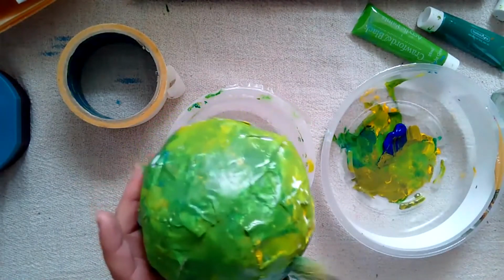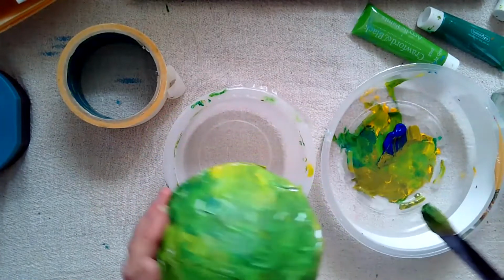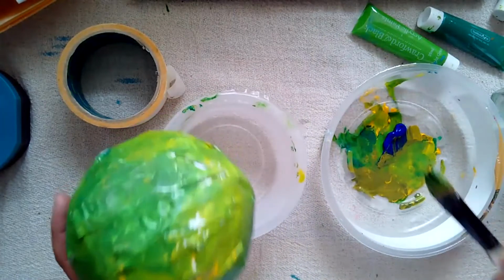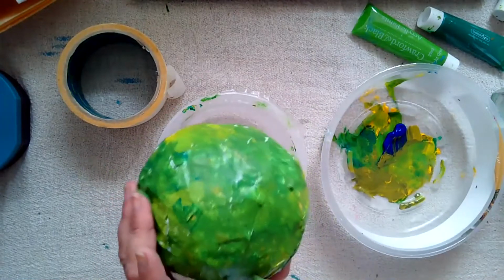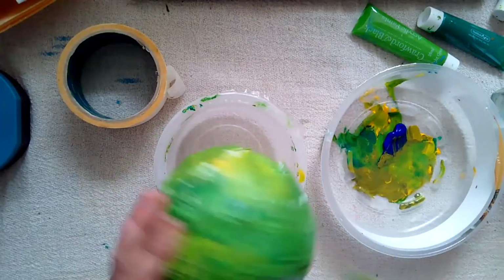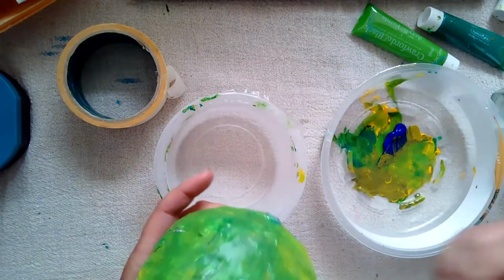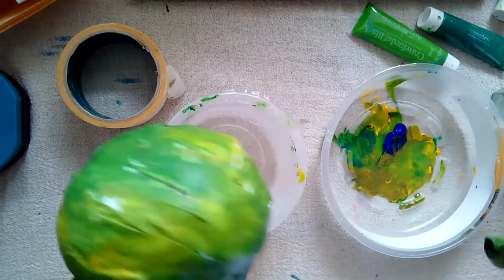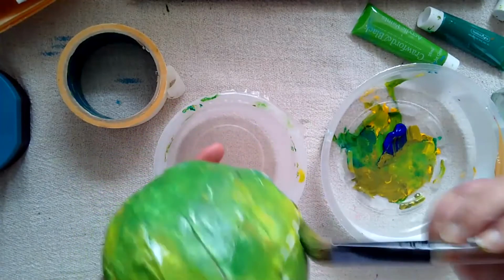And I will wait until you finish your coloring. Looks a little bit like cabbage. Have a look at this funny green cabbagey shape and color.